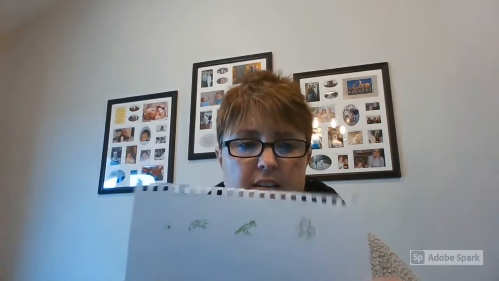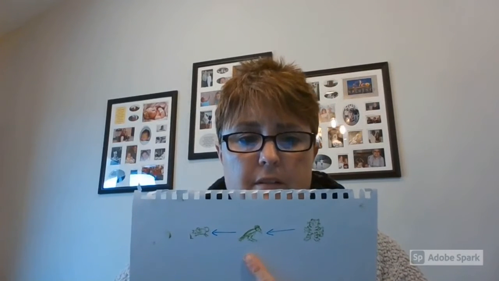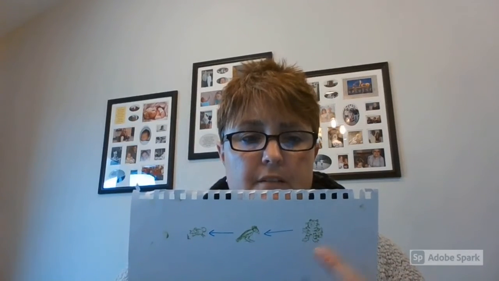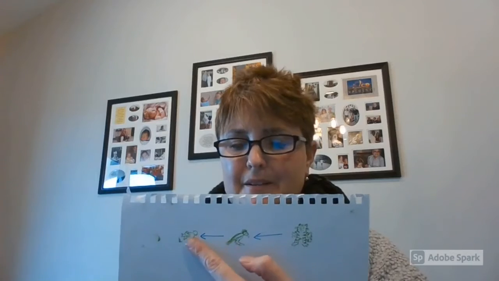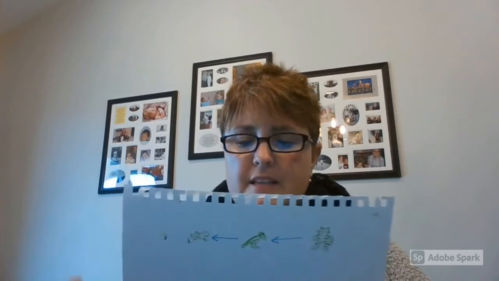And you can see where I made a mouse and a bird and a cat. And I'll go ahead and put my arrows so I know who's eating who. And if you said that the cat is the predator of the bird and the bird is the predator of the mouse, you were right. So in this case, the mouse is prey and the bird is prey.